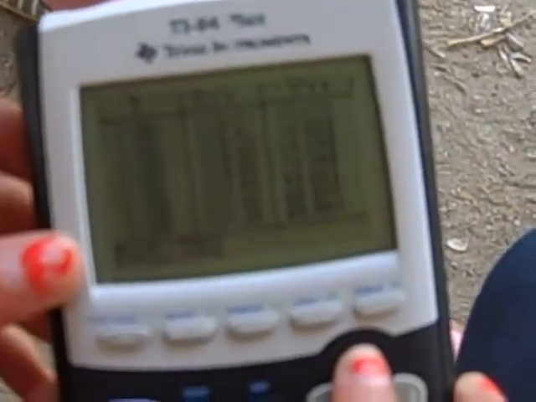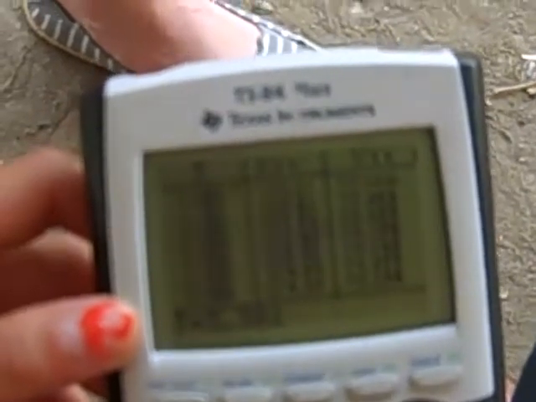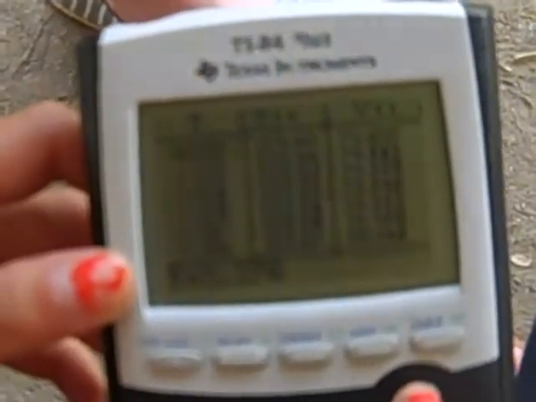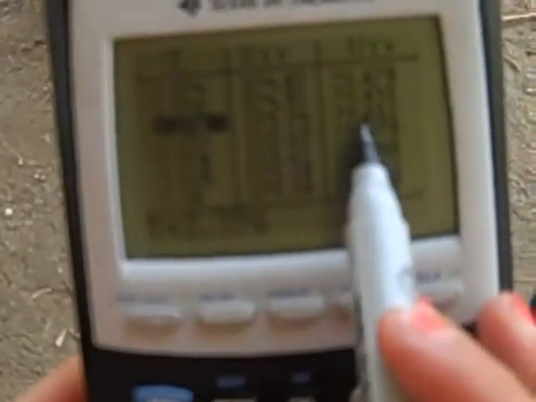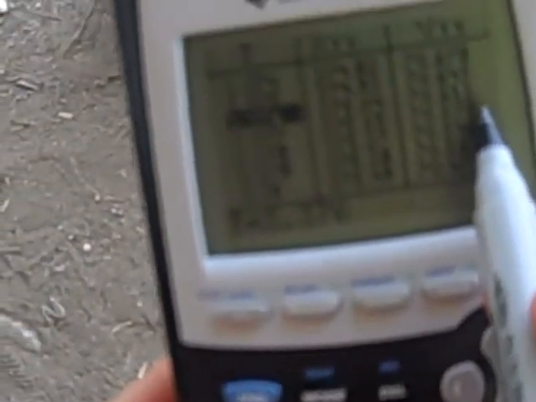So we're going to go up a little bit. We went a little bit too far. So around 375, you can see that the ball is already at 70.612 feet, so that will definitely clear the 15-foot fence.